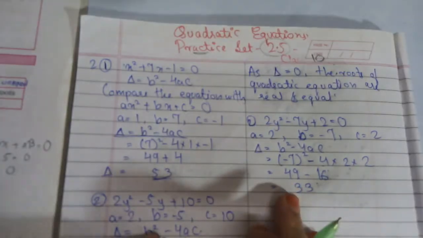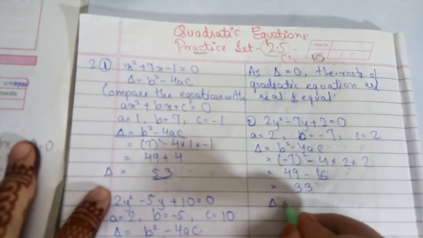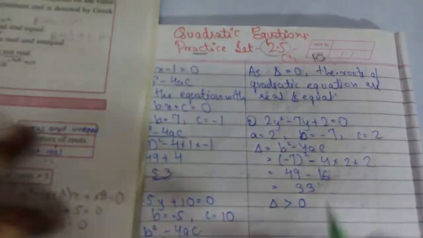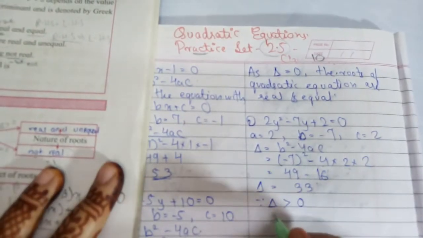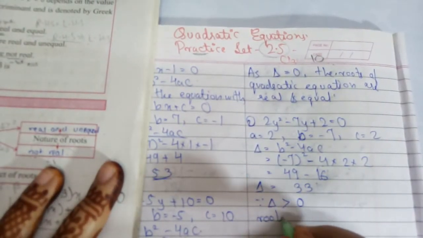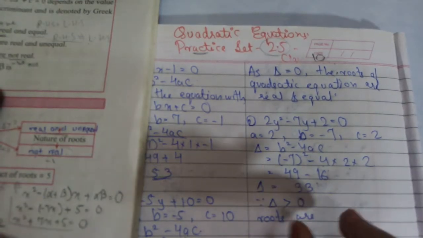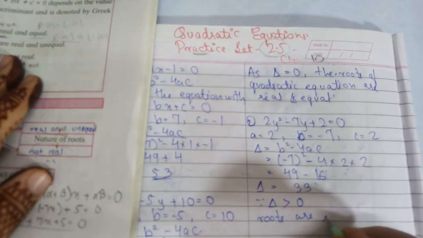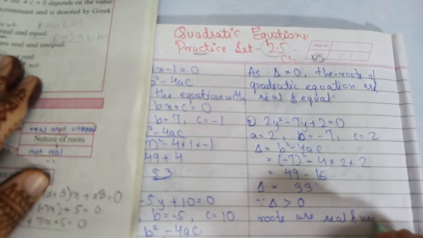Okay, so student, here delta is greater than 0. Okay, now if delta is greater than 0, then the roots of the quadratic equation are real and unequal. Alright, so here you will write, since delta is greater than 0, so the roots are, you will write in a complete sentence that the roots of a quadratic equation are real and unequal.